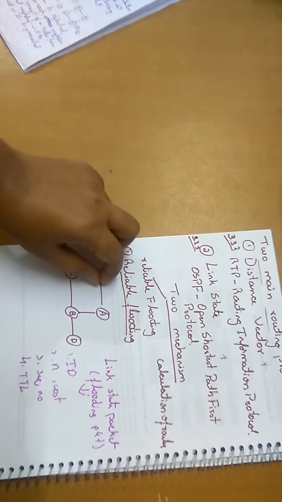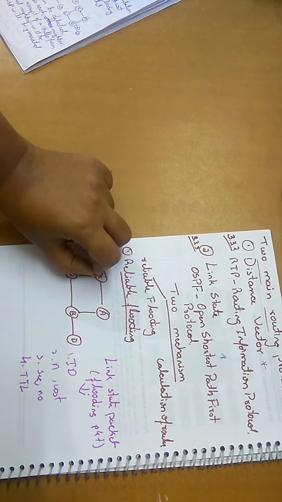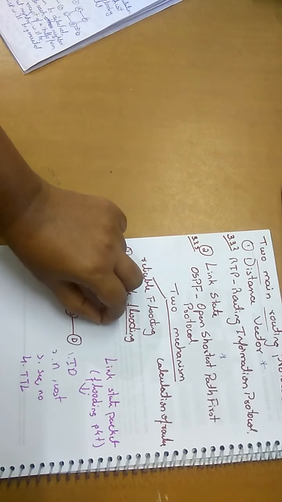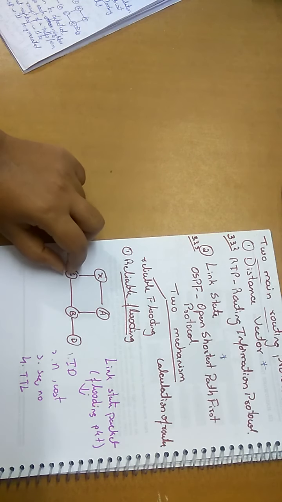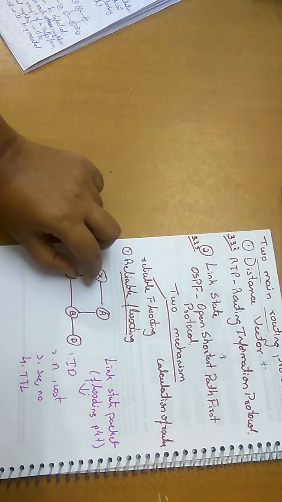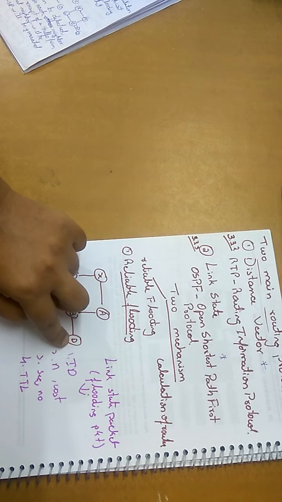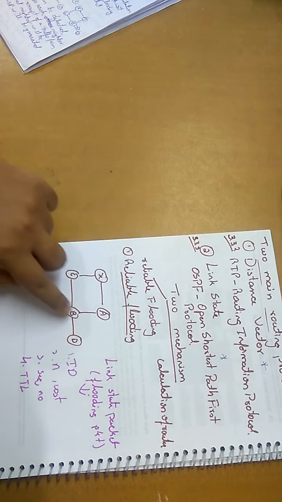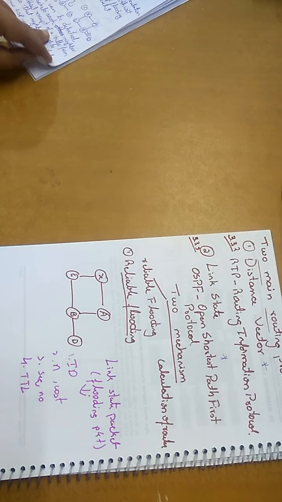Initially we'll take X as the source. X will flood this information to here and here also, and C, along with the X information, to B, and B, along with the A information and C information, to D. When all of it is known, we will construct some spanning tree.